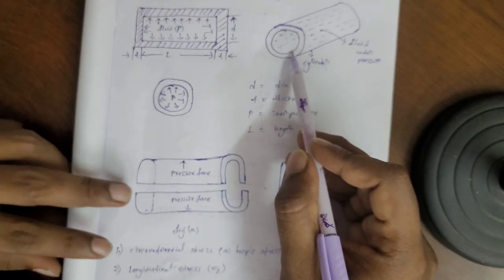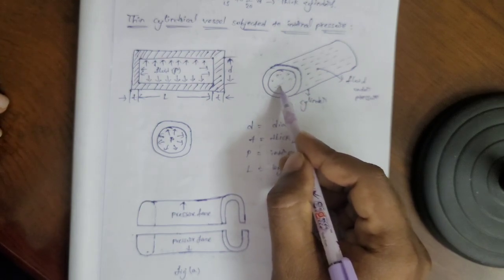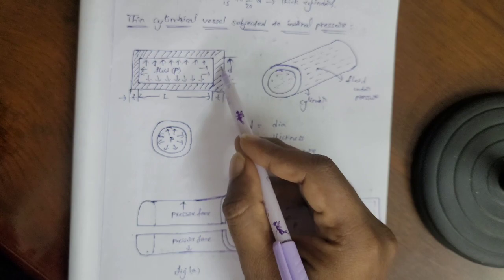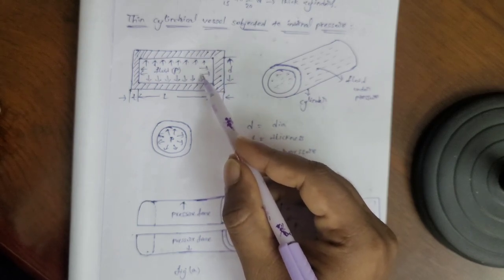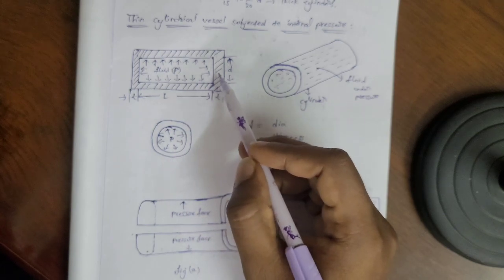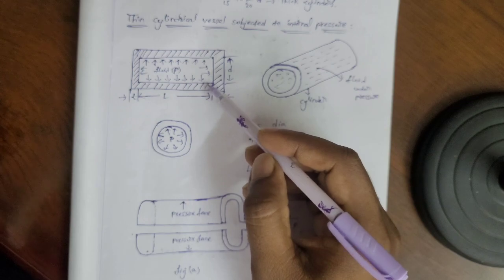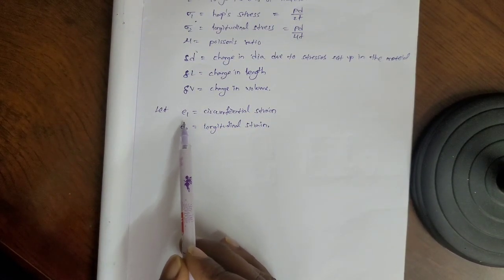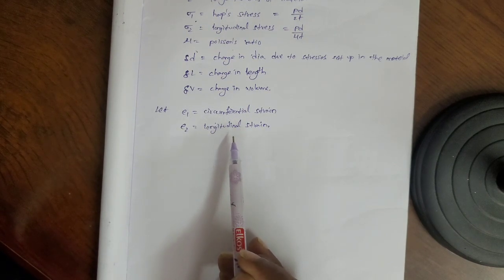Due to this fluid which is under pressure, the dimensions of the cylinder will change. There are three dimensions in the cylinder: one is length, another is diameter, and another is volume. Due to these two stresses, the diameter changes, the length of the cylinder changes, and also the volume of the cylinder changes. By finding the change in diameter, change in length and change in volume, we can find the strains. Here we are considering e1 equal to circumferential strain and e2 equal to longitudinal strain.